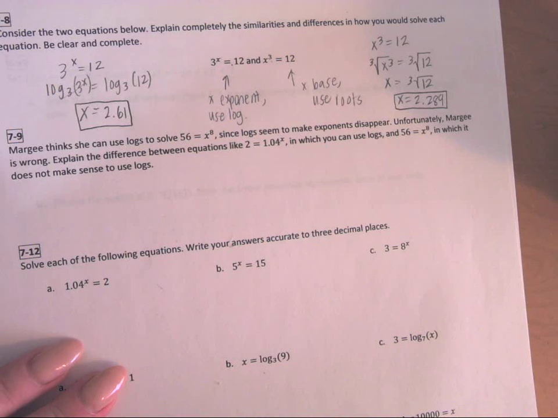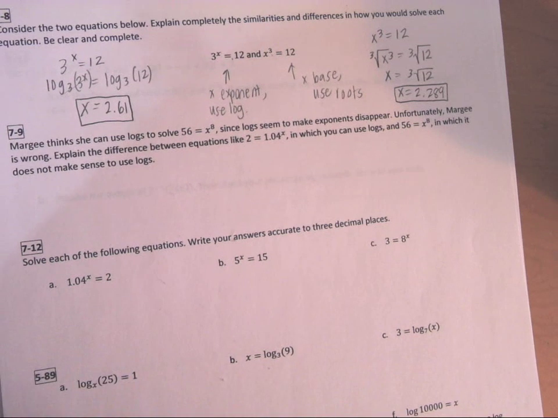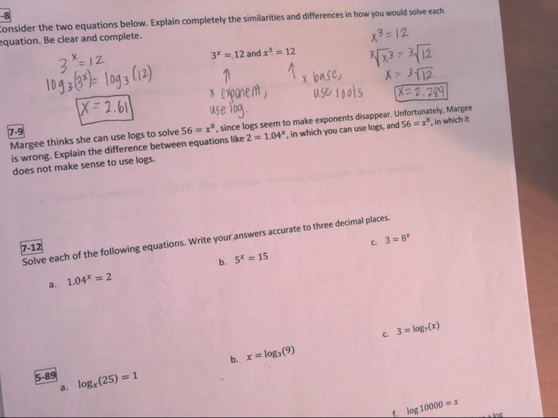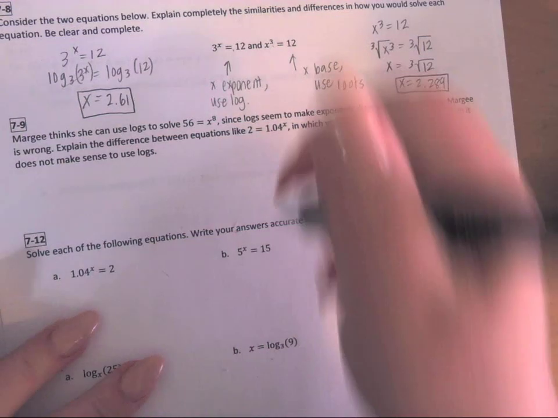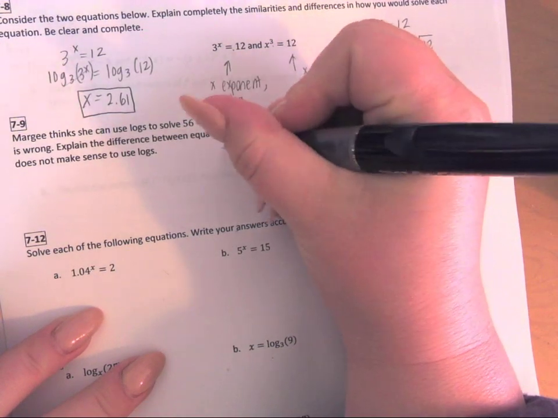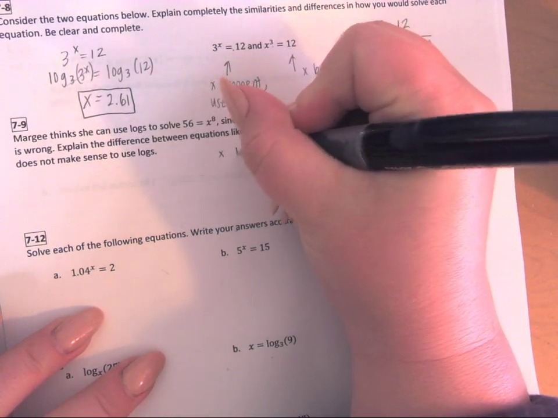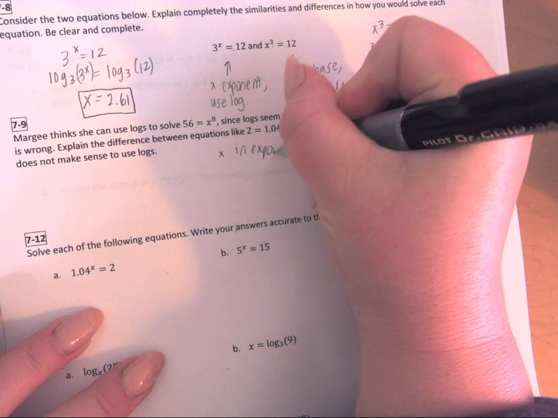Alright, so it says Margie thinks she can use logs to solve 56 equals x to the 8th, since log seems to make exponents disappear. Unfortunately, Margie is wrong. Explain the difference between equations like 2 equals 1.04 to the x, in which you can use logs, and 56 equals x to the 8th, in which it does not make sense to use logs. Okay, so x is in the exponent.